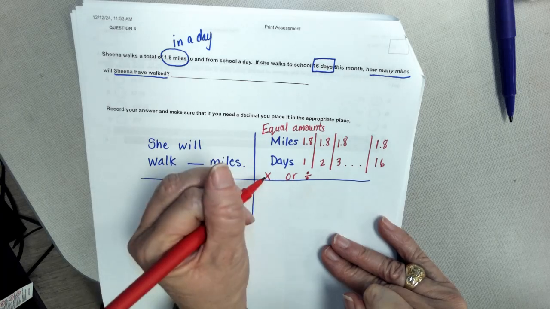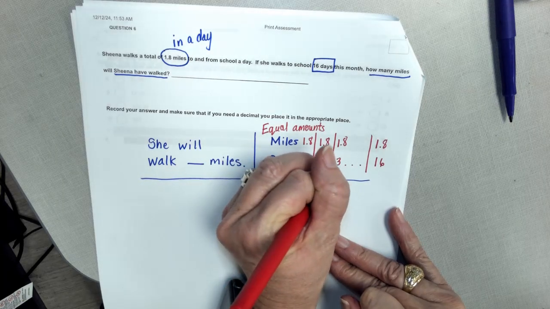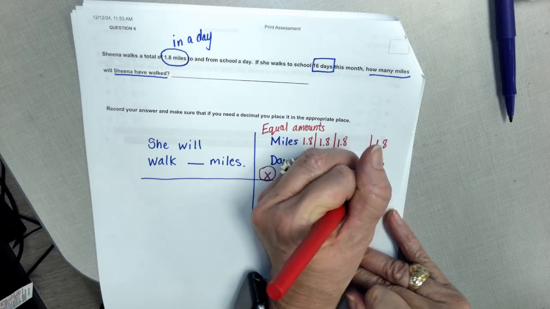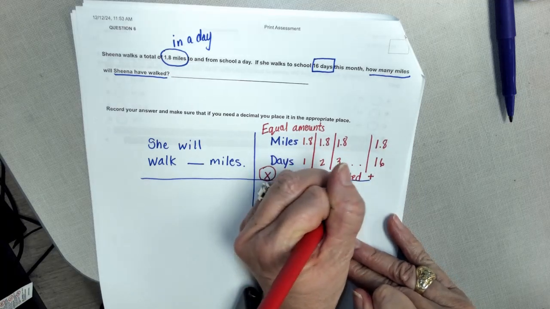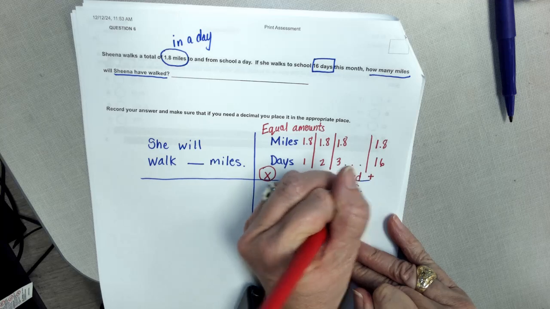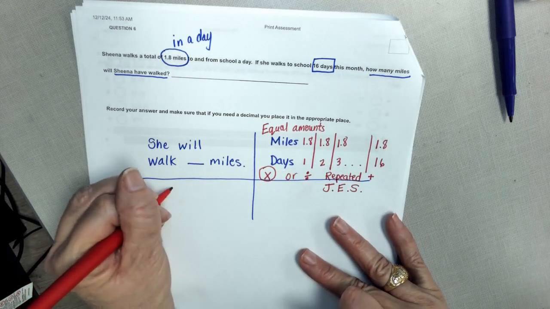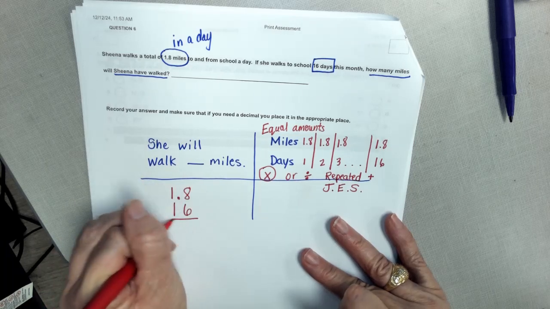I think I'm going to be putting them together. So we're going to be multiplying because we have basically repeated addition. And anytime we have repeated addition, this is joining equal sets. So I'm definitely going to set up my problem 1 and 8/10 times 16.